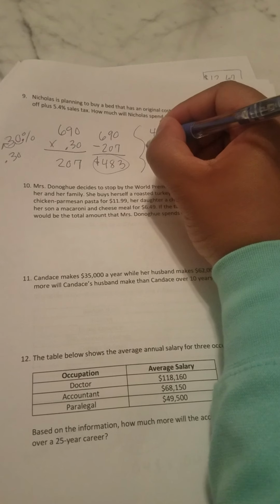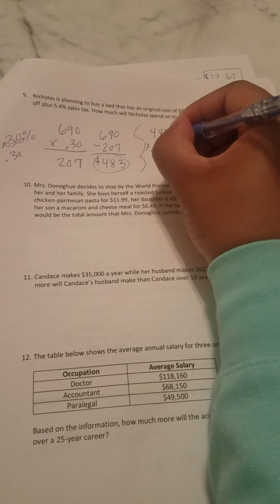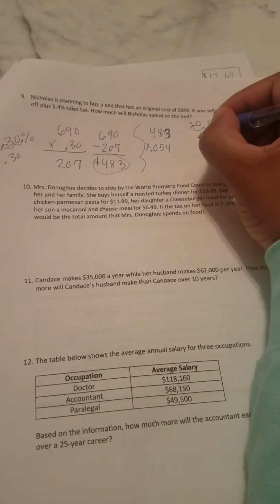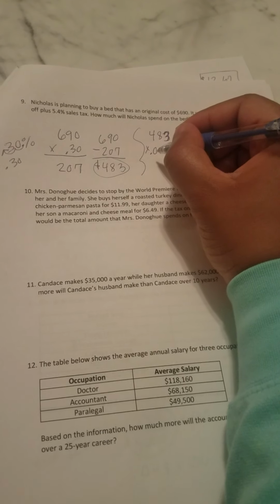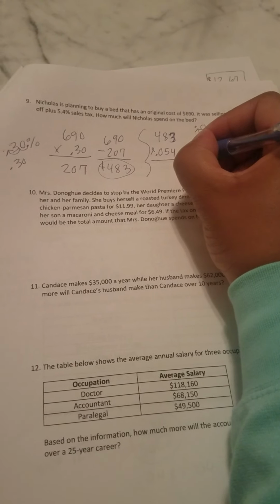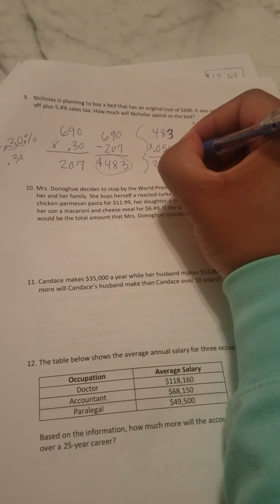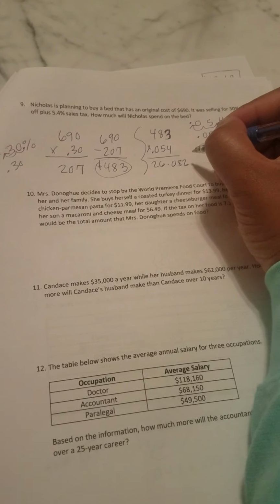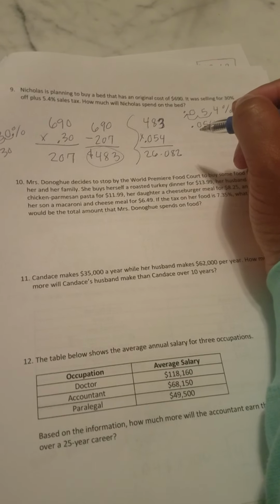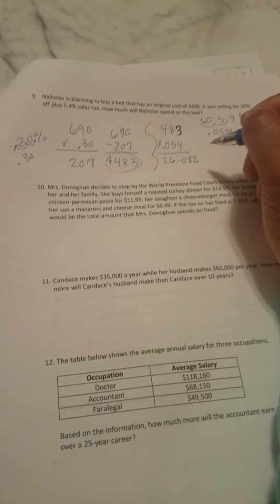And so it's going to be times 0.054, because that's what I got. All right, and moved in front of the 0. Okay, if I do that, I will get 26.082. Okay, and so with tax, that's going to be added onto your amount.